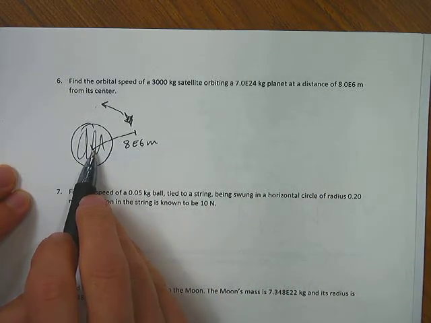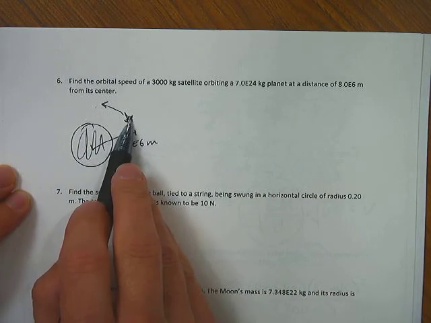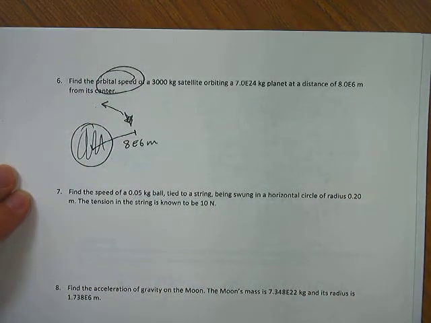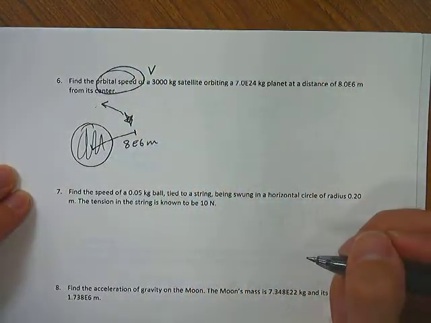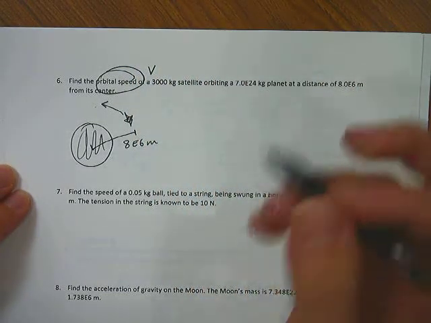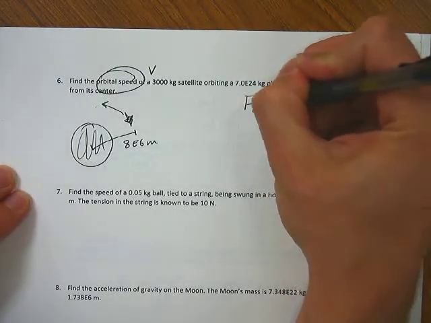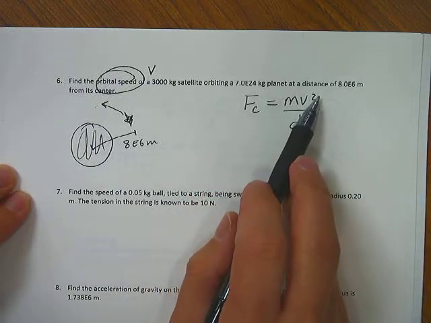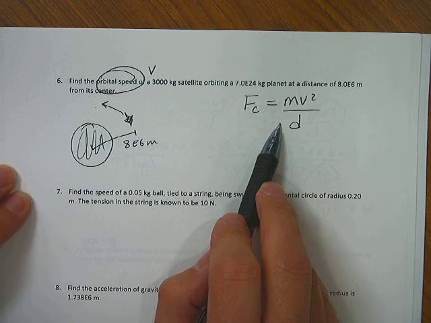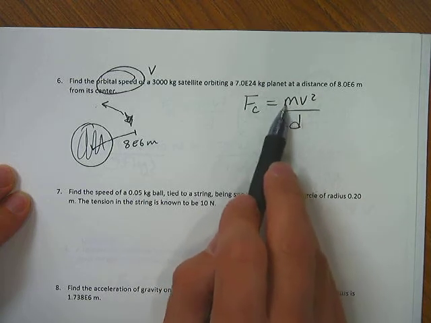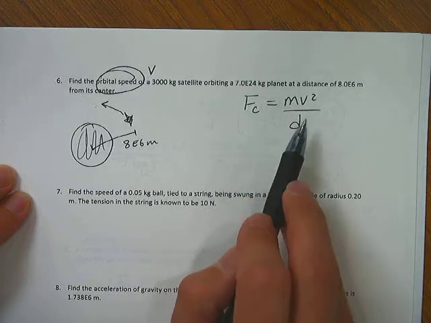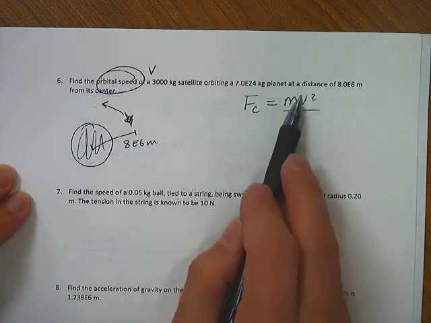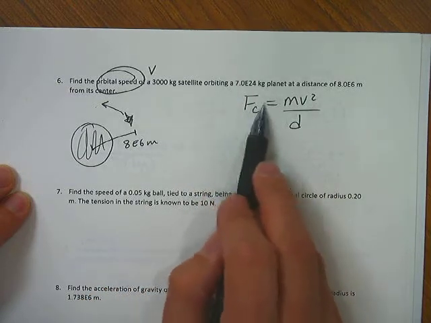Find the orbital speed of a 3,000 kilogram satellite orbiting a planet at a distance of 8 million meters from its center. So if it helps, draw a picture. Here's the planet, here's the satellite. The satellite is orbiting here at a distance of 8e6 meters. The mass of the planet is 7e24. The mass of this satellite is 3,000 kilograms. We're finding the orbital speed. Okay, that's v.